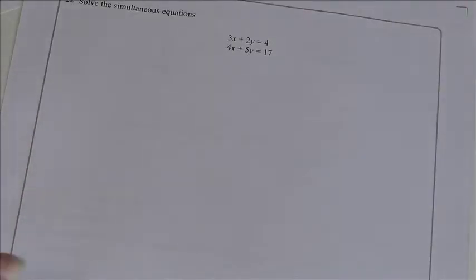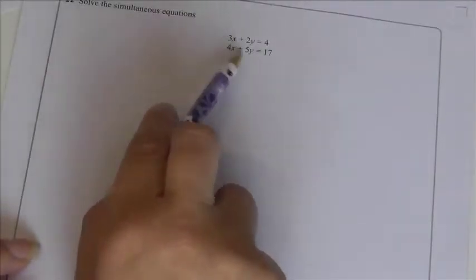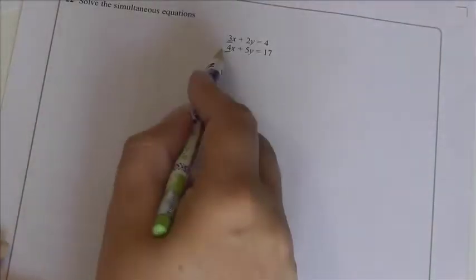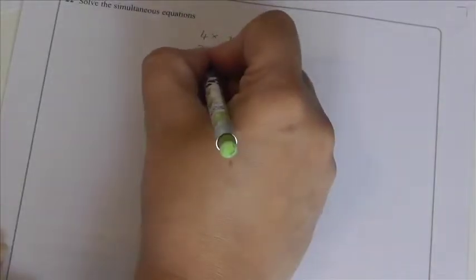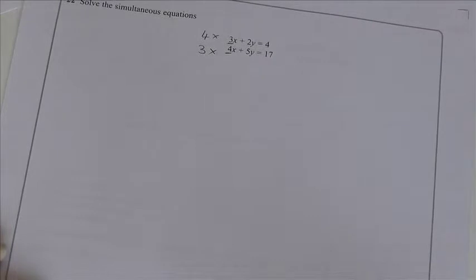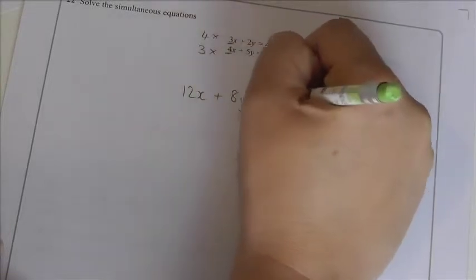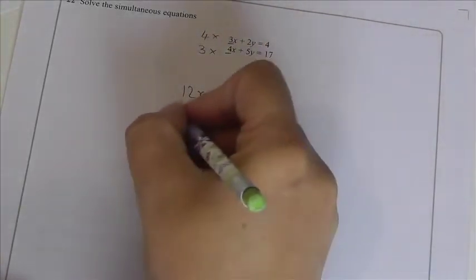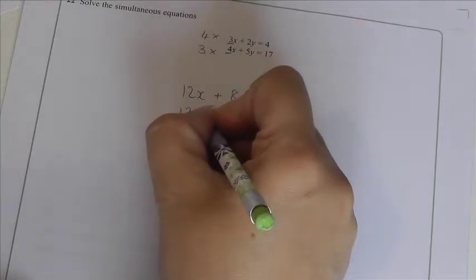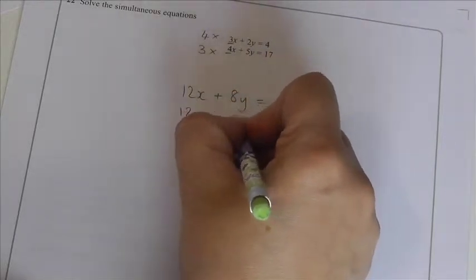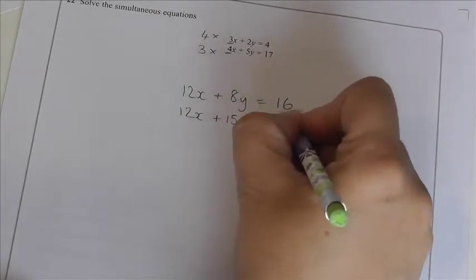Question 23 is a simultaneous equation question, and you all attempted this last week. So we don't have either of the equations having the same x's or y's, and none of them are easily changed. So I'm going to decide to get rid of my x's first. So I'm going to take this 4 up and times the top equation by 4, and take the 3 down and times the bottom equation by 3. So 4 times 3x is 12x, 4 times 2y is 8y, and 4 times 4 is 16. 3 times 4x is 12x, 3 times 5y is 15y, and 3 times 17 is 51.